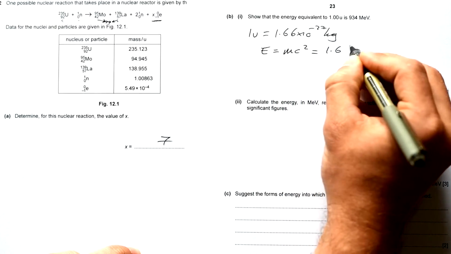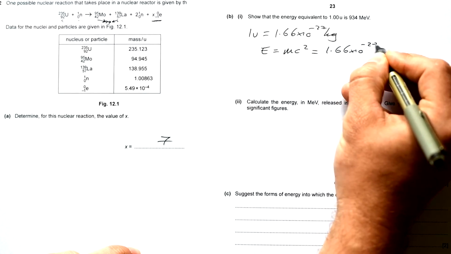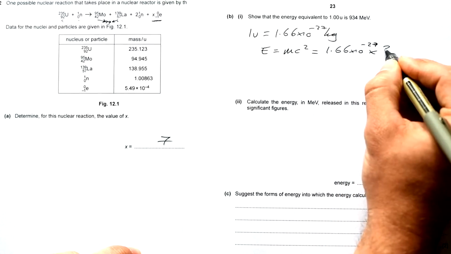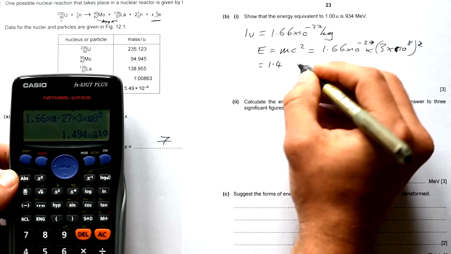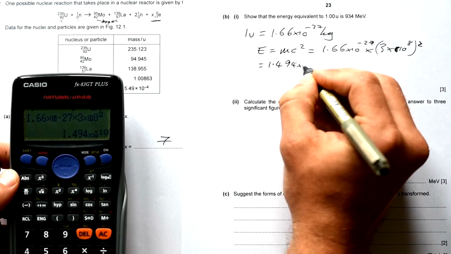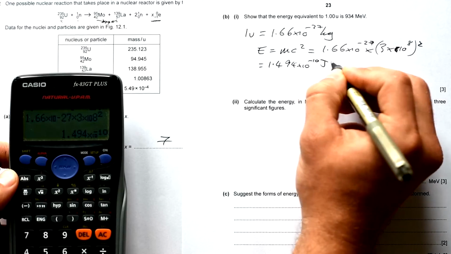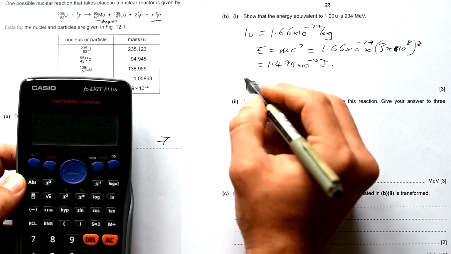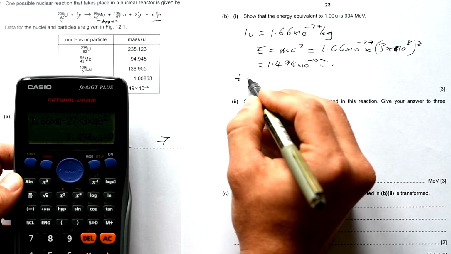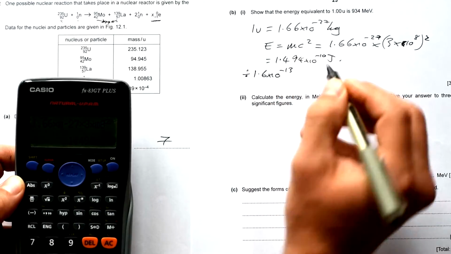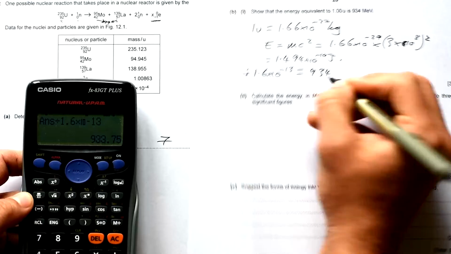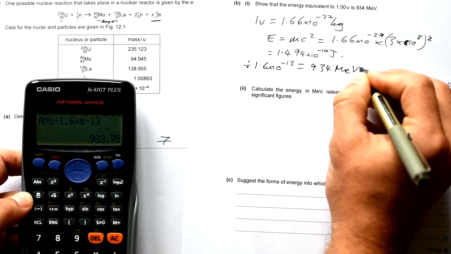So that's going to be 1.66 times 10 to the minus 27 times 3 times 10 to the 8 squared. That gives us 1.494 times 10 to the minus 10 joules. However, turning that into mega electron volts, we need to divide that by 1.6 times 10 to the minus 13, because it's mega electron volts. That gives us 934 mega electron volts.